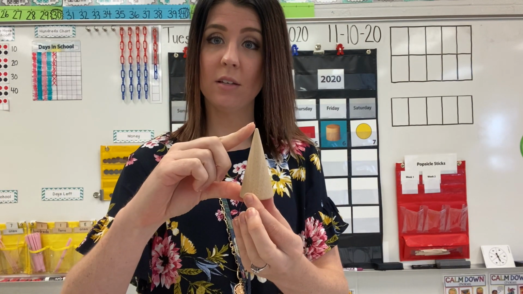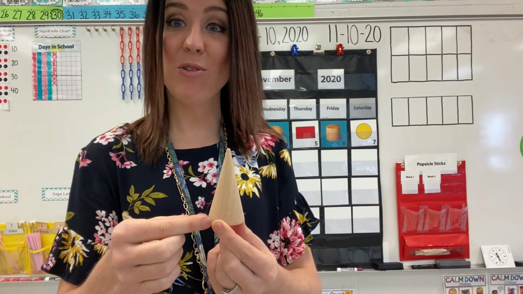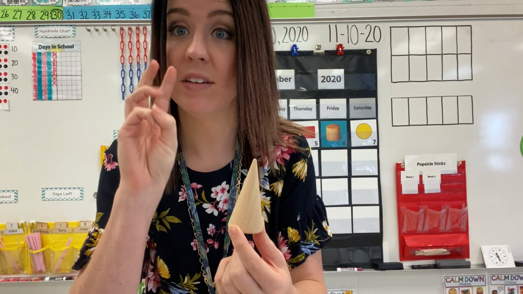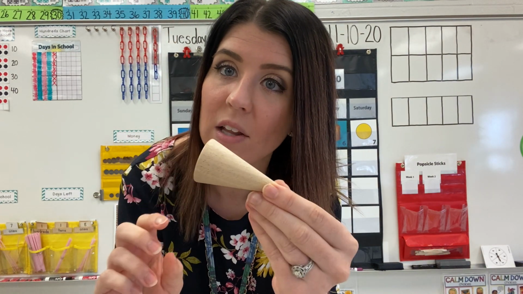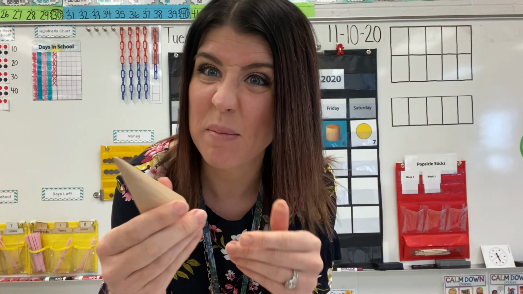Remember? Height, width, depth. We can measure how tall this shape is, how wide it is, and how deep it is. Height, width, depth, 3D. We call that a solid shape, solid. 3D, they take up space.